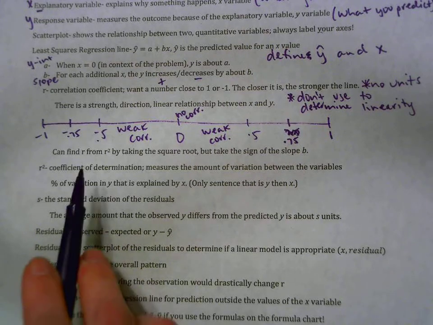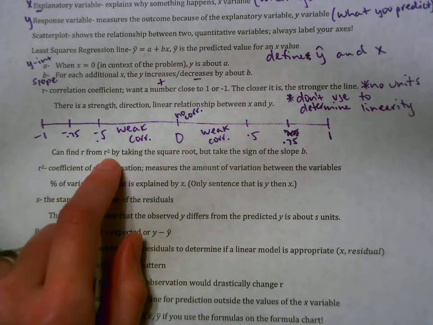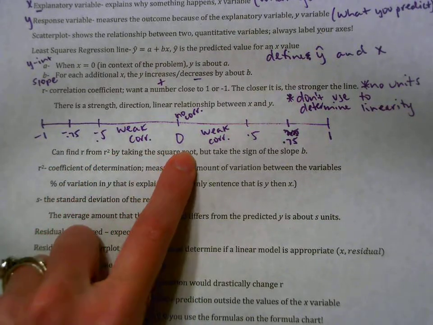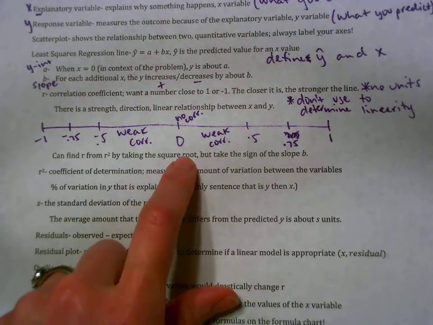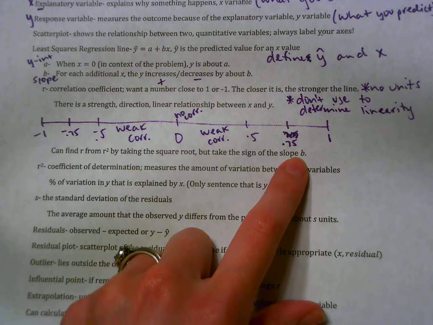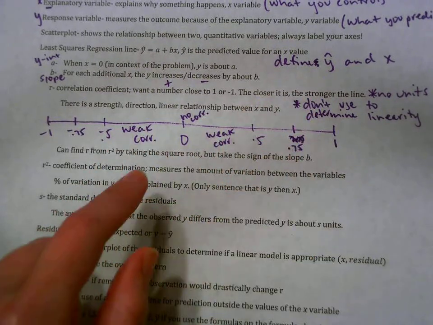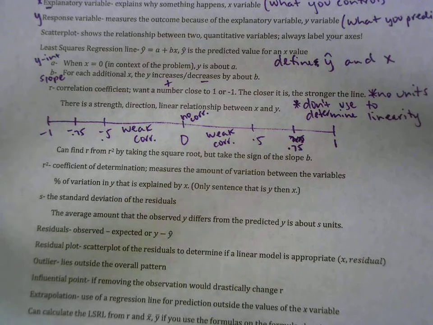So how can you find R? You can get it from the calculator, or if they give you R squared, you can take the square root. But then you have to make sure when you square root that you take the sign of the slope. So if it's a negative B, you need to make it negative R. If it's positive, you make it positive. Because with a square root, it could be positive or negative.